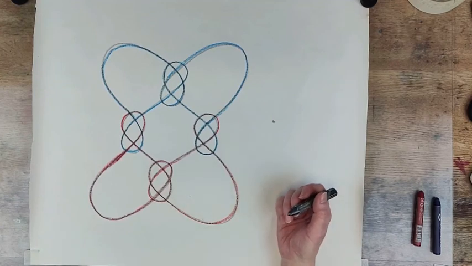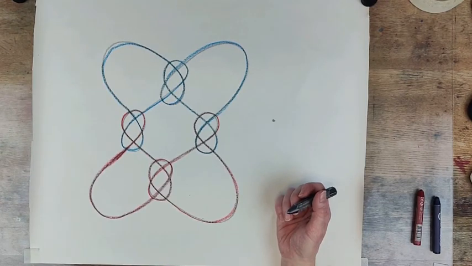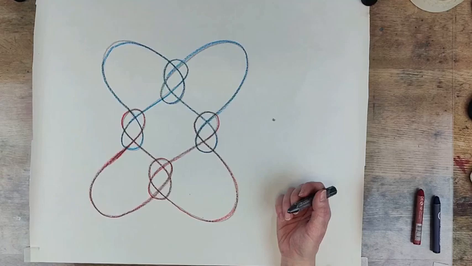So that's the form for this week that you can practice until next week. And I'll be back next week with a new form drawing exercise for you.